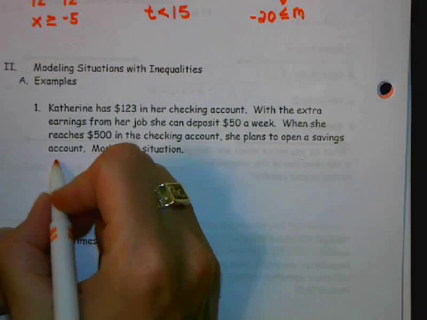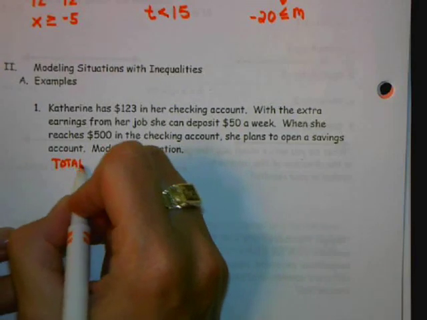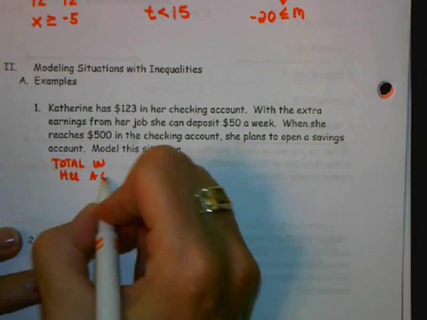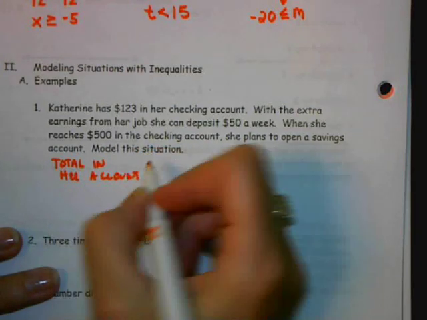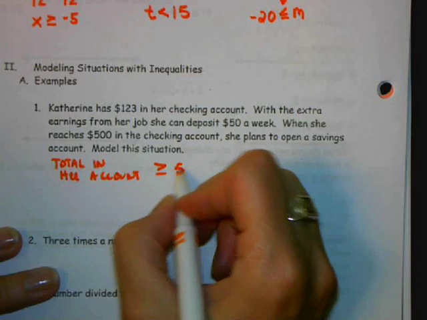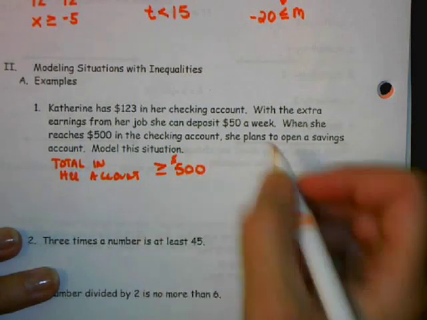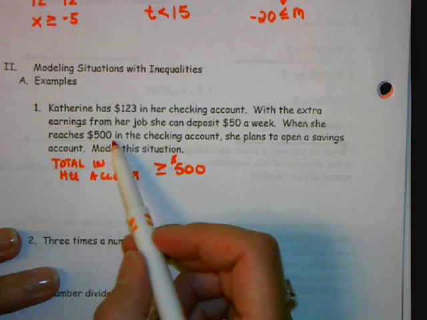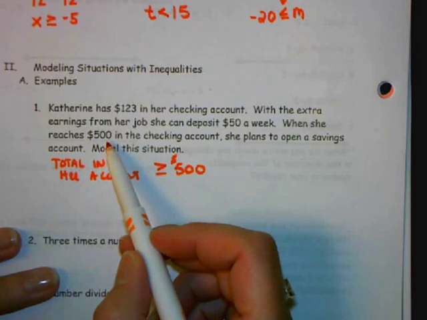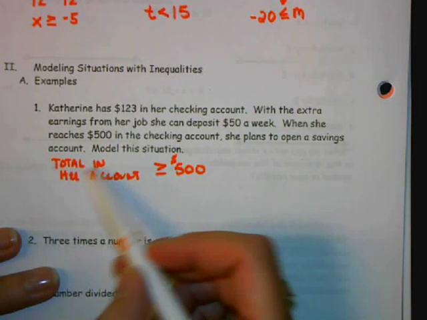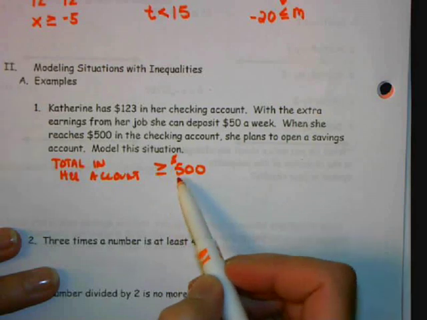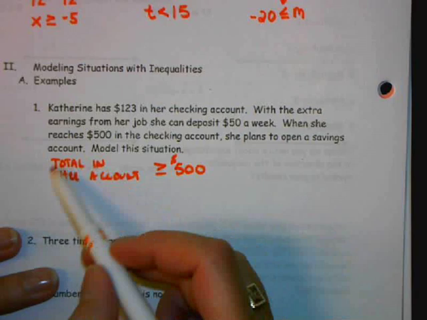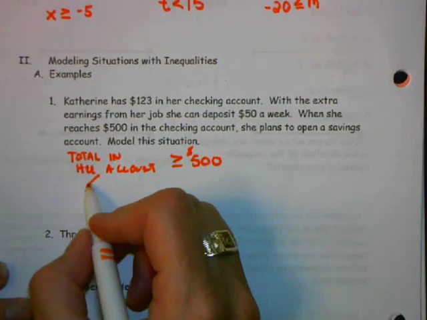We need the total in her account to be greater than or equal to $500. Because it says when she reaches $500, so as soon as she gets $500 or more, she's going to open a savings account. So we need for the total money in her account to be greater than or equal to $500.